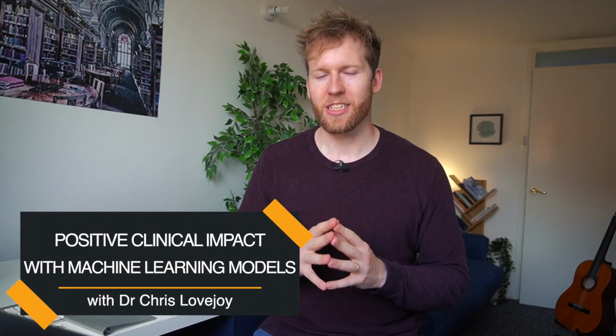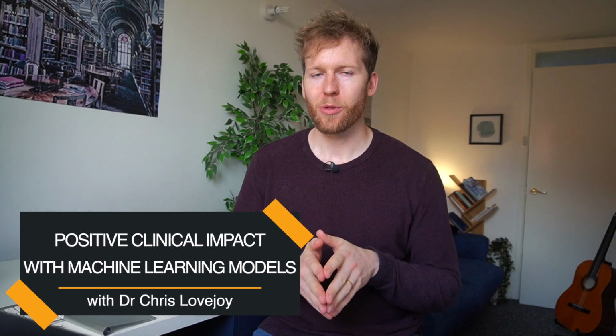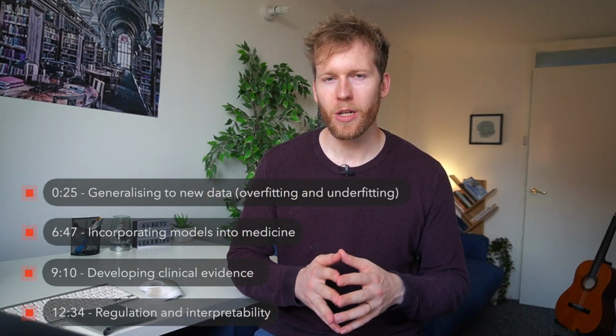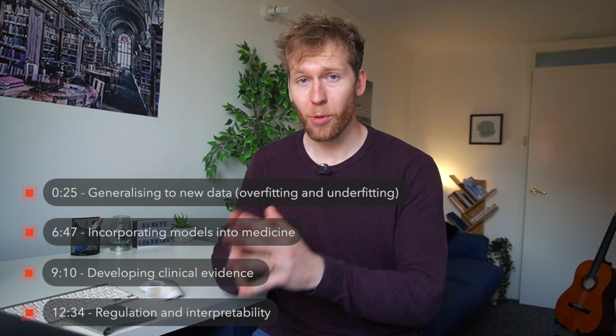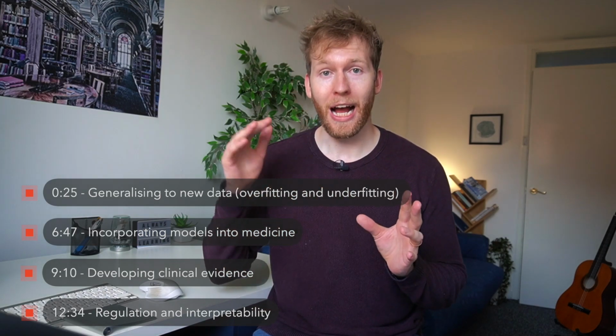So just because a machine learning model performs well when we train it and when we test it, it doesn't necessarily mean that it's going to have a positive clinical impact. And there's a few further steps that we need to take to make sure that that is the case. Firstly, we need to make sure that the model works well when we apply it to new data that it hasn't seen before. And then we also need to make sure that it is a positive clinical impact that it's having when we do actually apply it and use it in a clinical context.